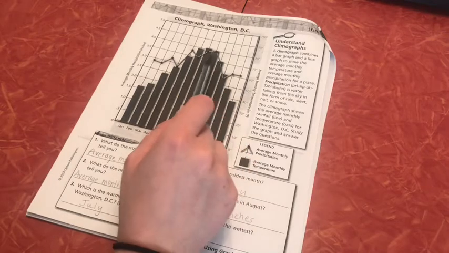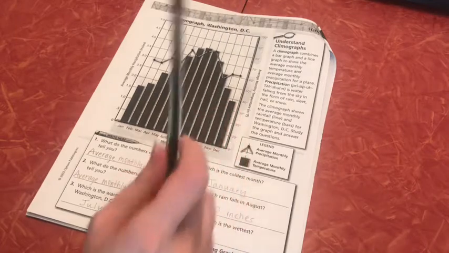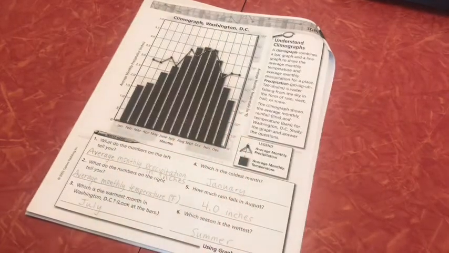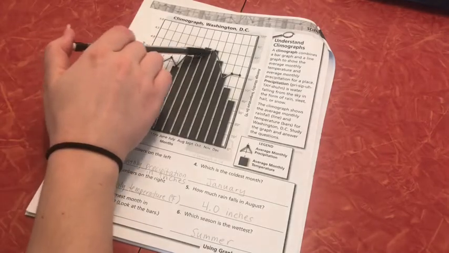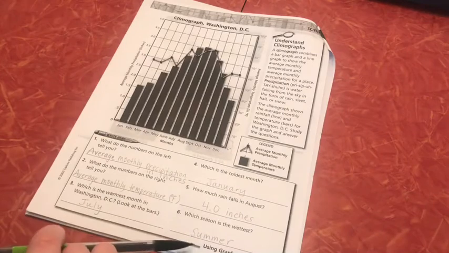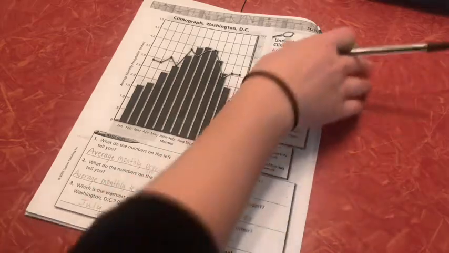Now, what season would that be? It would be summer. July and August are the highest points, and those two are in the summertime. So it looks like the summer is the wettest season. All right, next page.